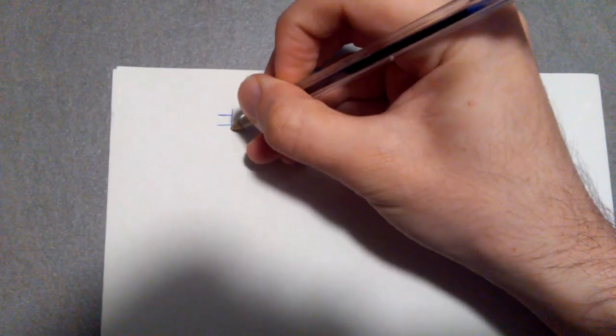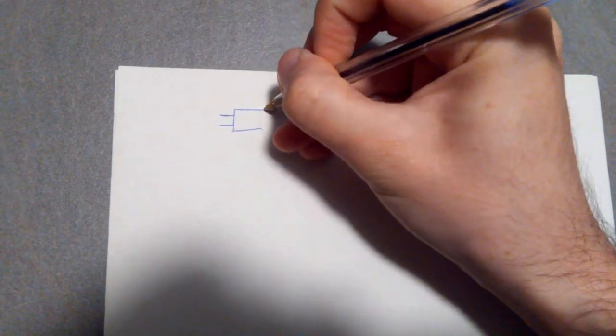So, among our logic gates, we know that this one is an AND gate.